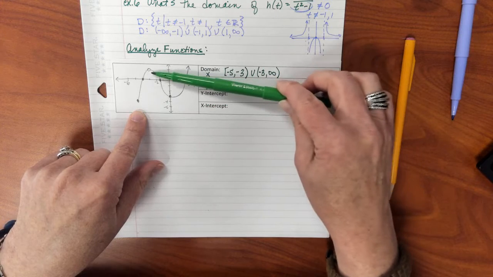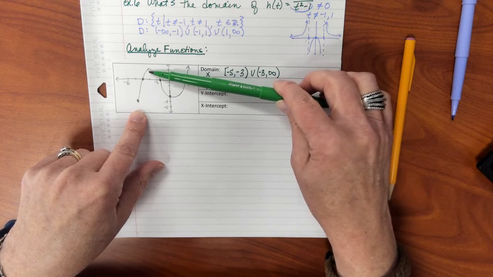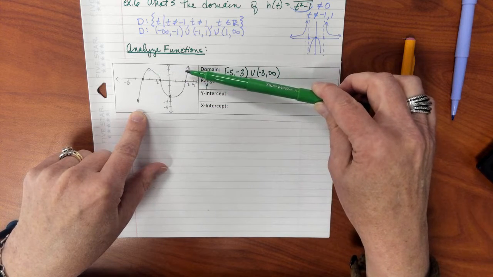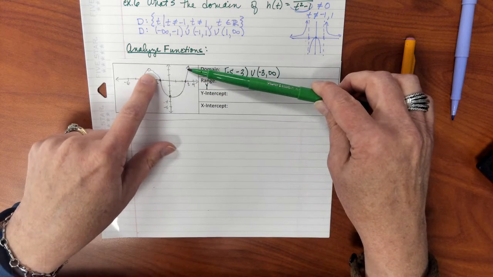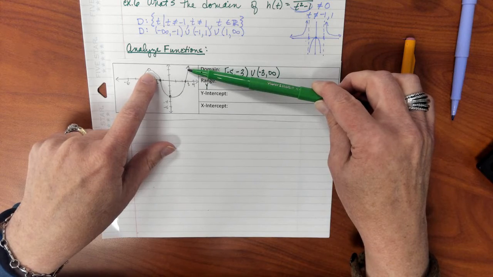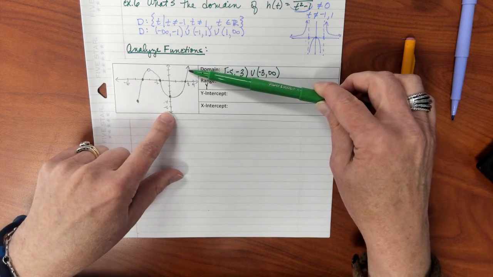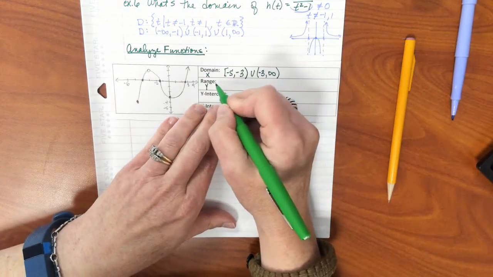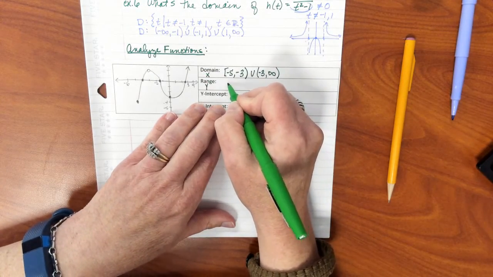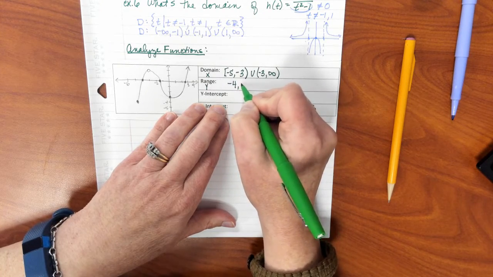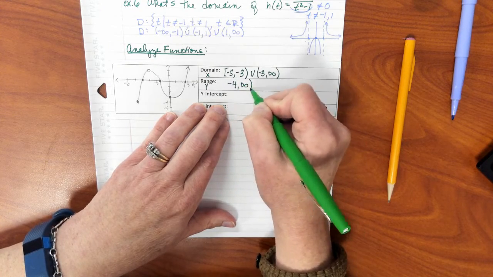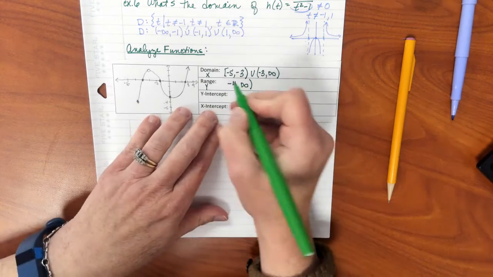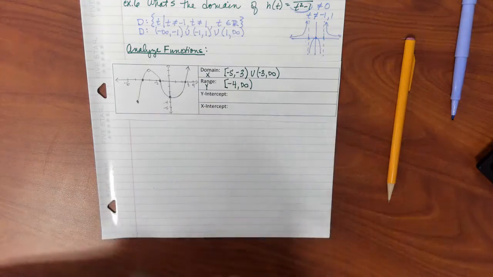Oh, look, there's a hole there at 2, but the function still exists at 2 over here. So that hole does not apply to the range, because the function on this end keeps on increasing. So we're going to say the range just is from -4 to infinity. Always have a parenthesis at infinity, but remember -4 down here is a closed circle, so it gets a bracket.